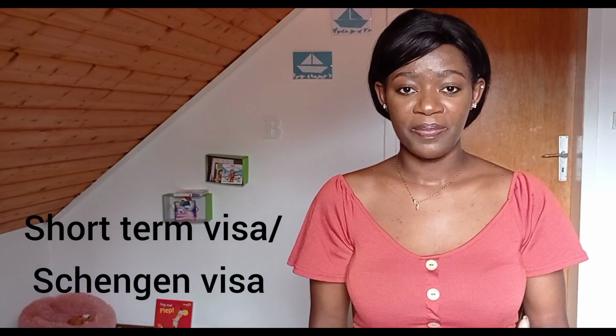Visa number two is what we call a short-term visa, or the Schengen visa. This Schengen visa is valid for only 90 days. Within these 90 days, you can travel to Germany and also to specific Schengen countries around Germany. One gets this visa when, let me say, you're coming to visit somebody in Germany, coming just as a tourist, coming on a business trip, or coming for medical purposes. Then you usually get this 90-day Schengen visa.